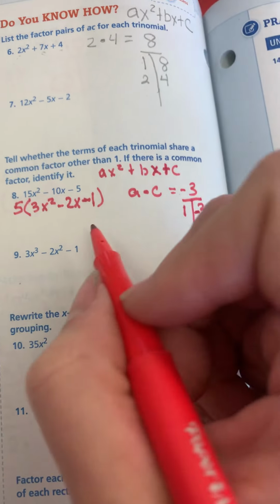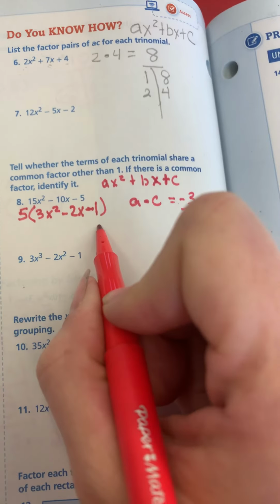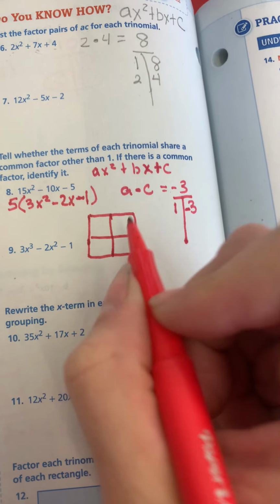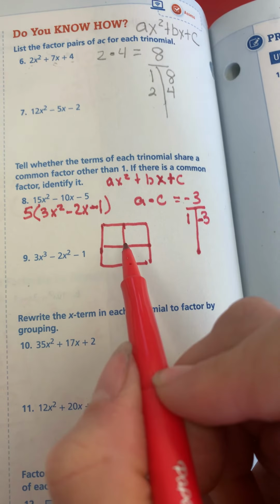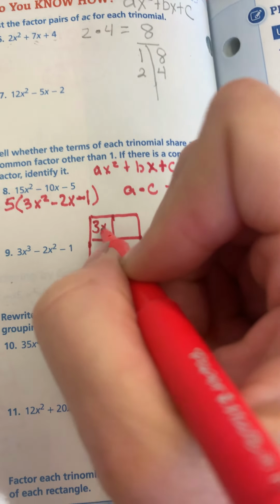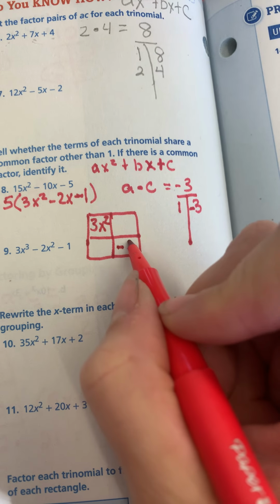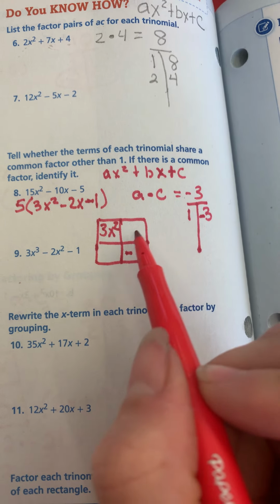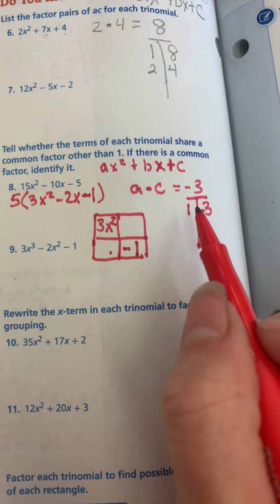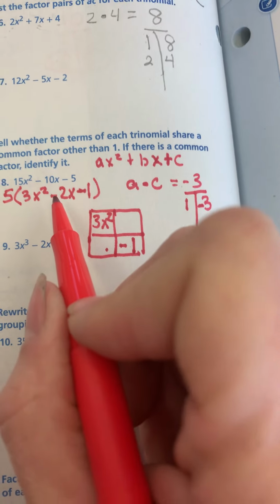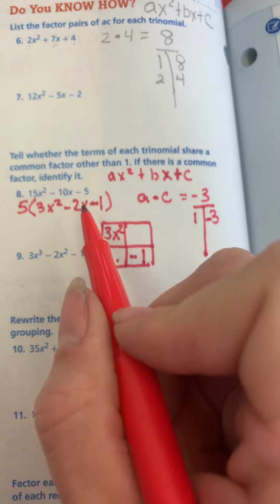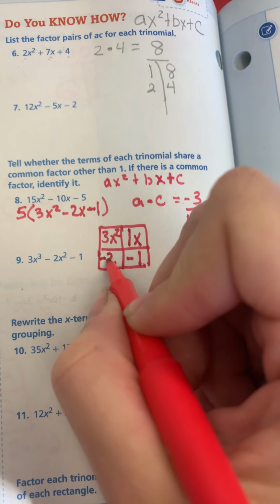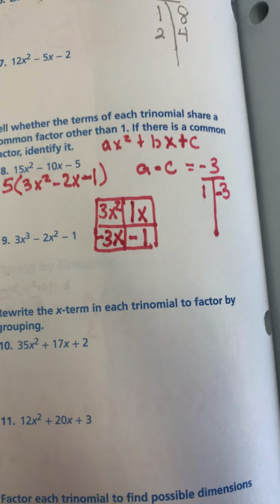Okay, so then I can do my box. I put this first term in the first box, the last term in the last box, and then I want to put one of these here and one of these here. But it's not 1 plus negative 3, it's 1x plus negative 3x makes negative 2x. So 1x and negative 3x.